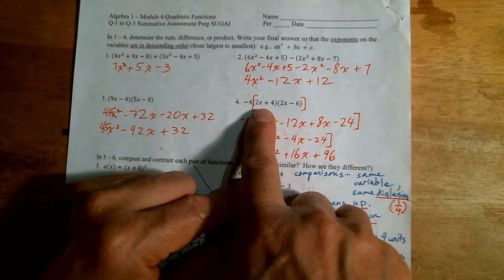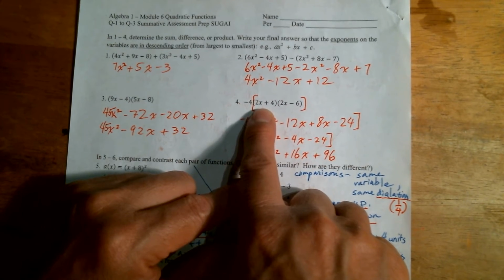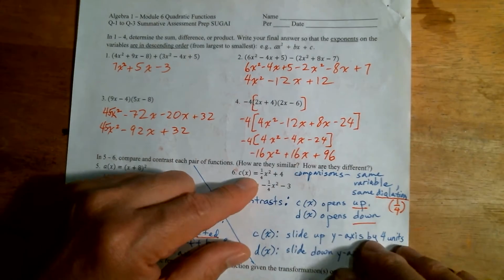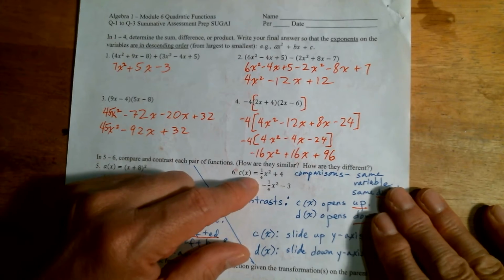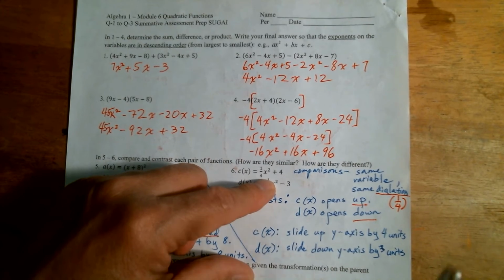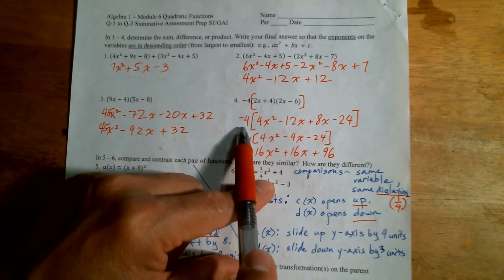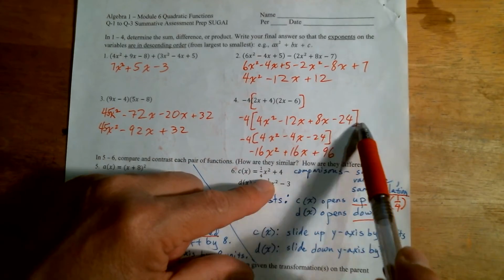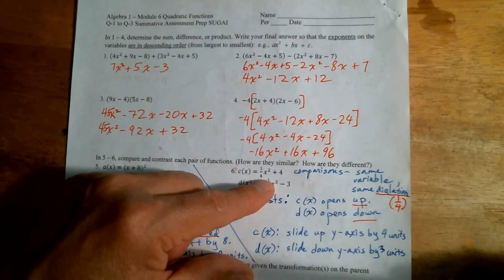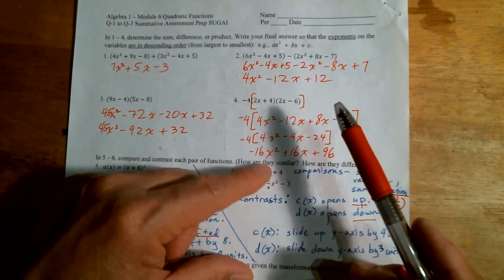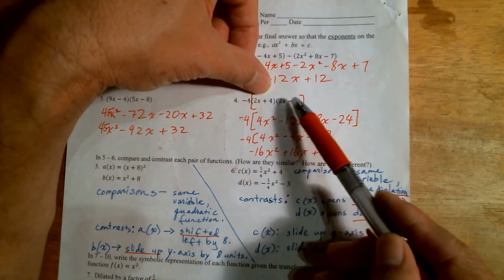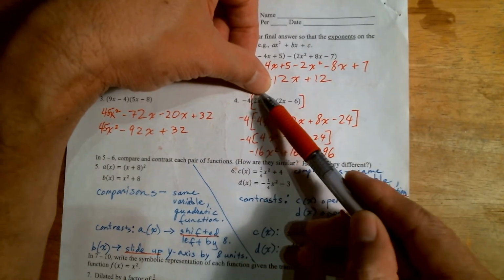Okay, we have a negative 4 in front of two terms within the parentheses: 2x plus 4, and 2x minus 6. The way I do it, and you can do it a slightly different way, that's totally up to you, but this is the way I did it. I'm going to ignore the negative 4 until the last step. I'm going to do all the operations within these brackets that I placed on the outsides of these two parentheses expressions. So I'm going to do it inside the bracket. Just to keep things clear, I drew it like this.